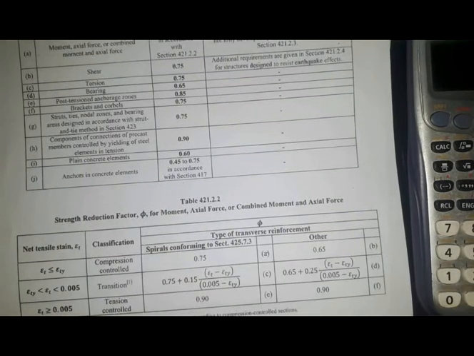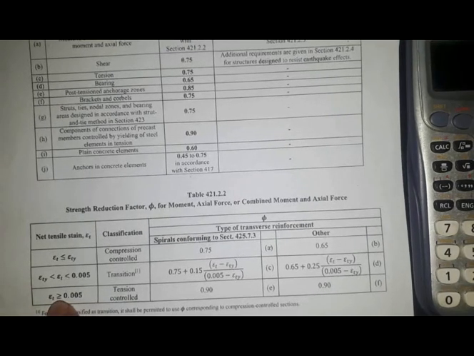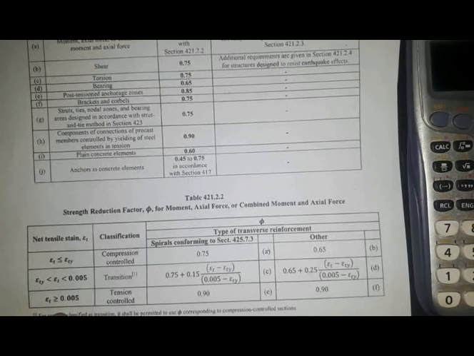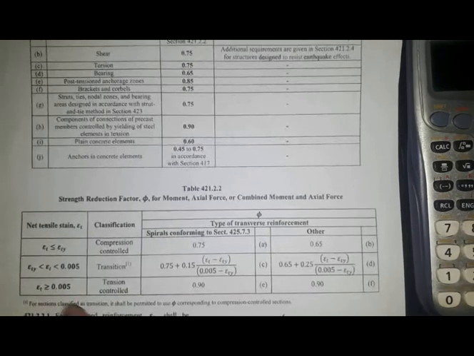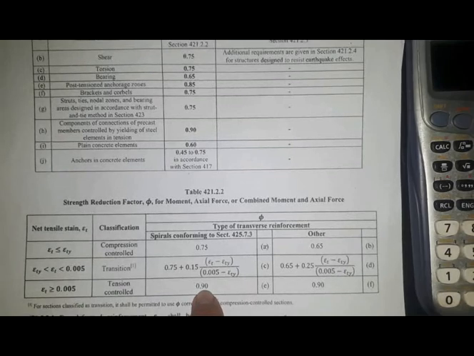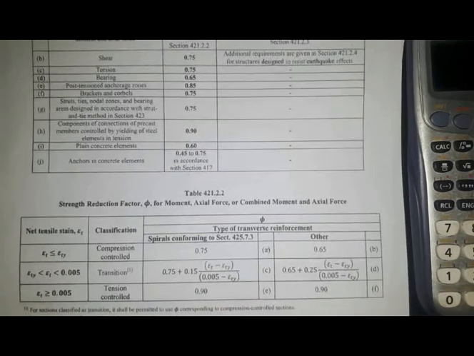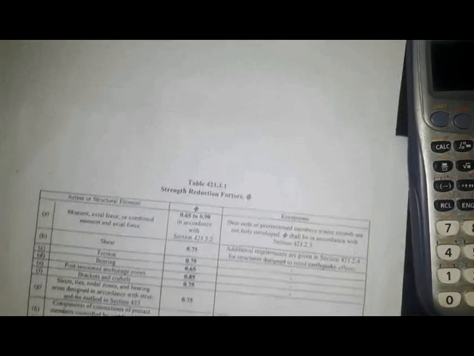Let's see if this is tension controlled. Let's solve for the tensile strain of the tension steel. If it is greater than 0.005, we will use 0.9 as the strength reduction factor.